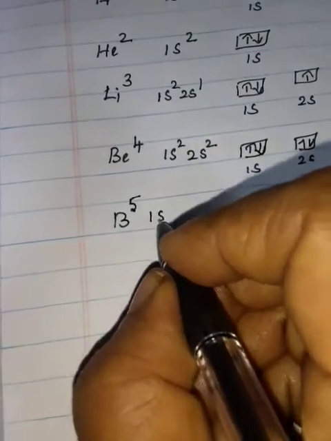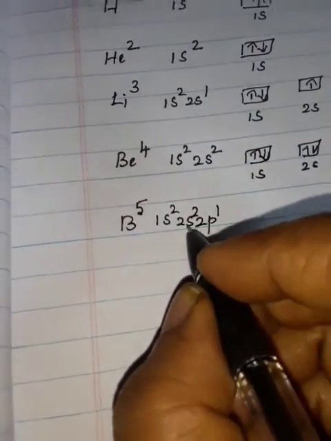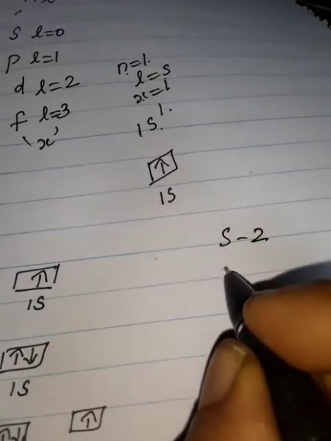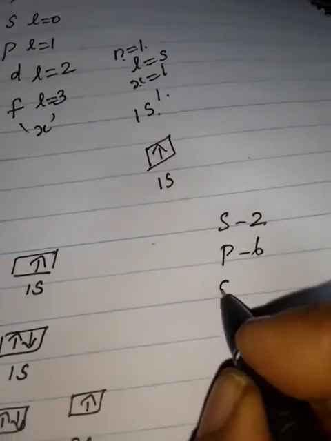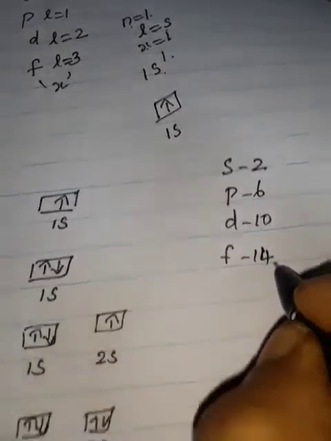Next, boron, atomic number 5, configuration 1s2, 2s2, 2p1. After filling s, it goes for p. As I already told, s can hold 2 electrons, p can hold 6, d can hold 10, f can hold 14 electrons.